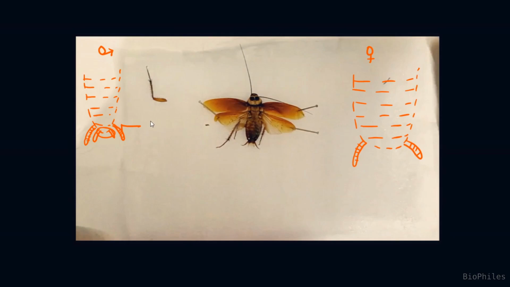This segmented pair of appendages is called anal cerci, and anal cerci are present in both the male and the female cockroach. This unsegmented appendage is called anal style, and anal style is absent in the female cockroach, therefore female cockroaches do not have any style.